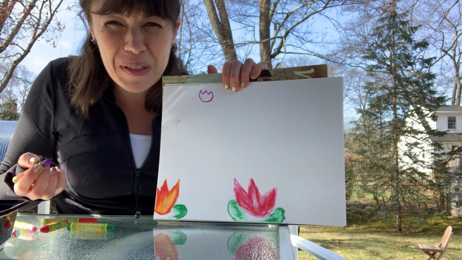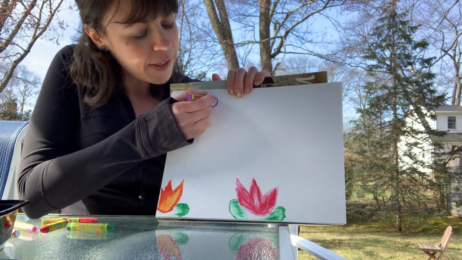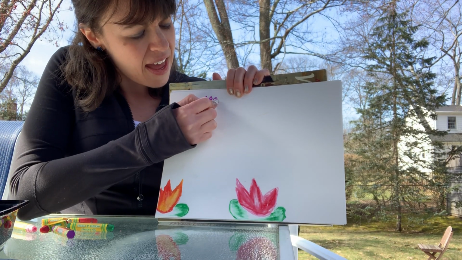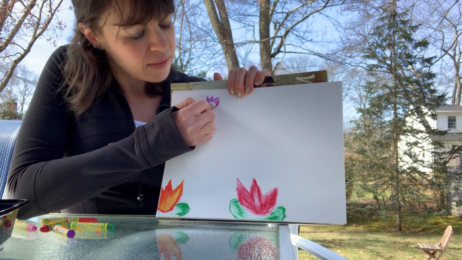Look at that little cutie patootie. See, he's so far away, or she, or whoever. I'm going to make it an Oreo. I'm going to add my white, just like Claude Monet.